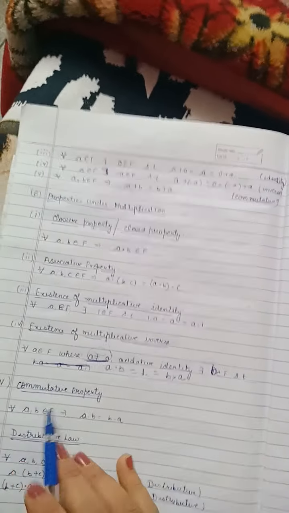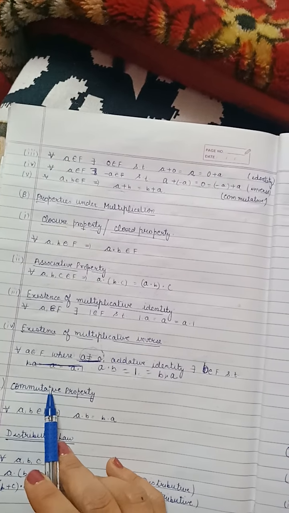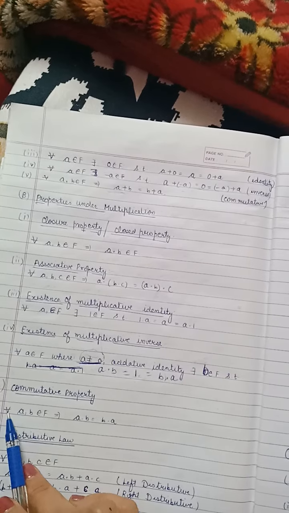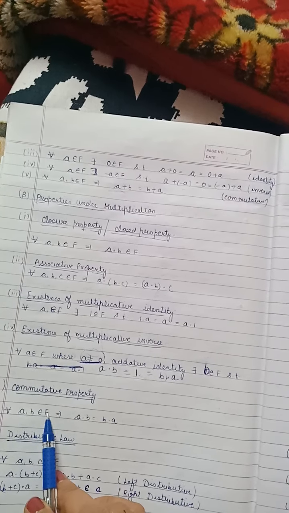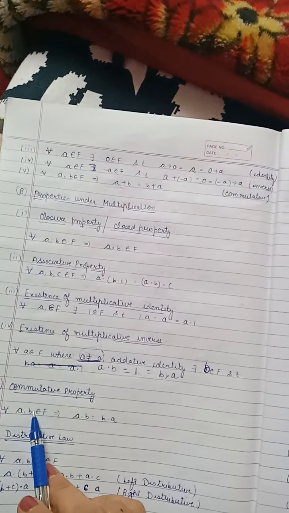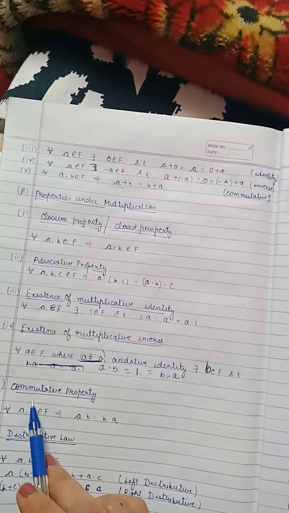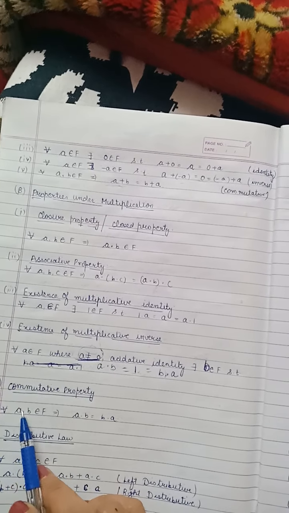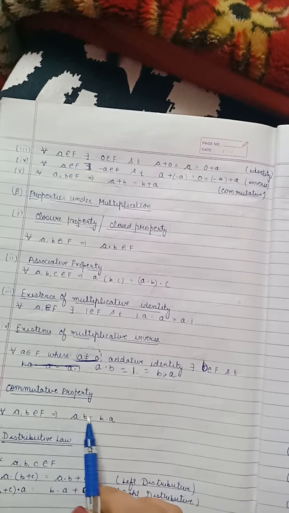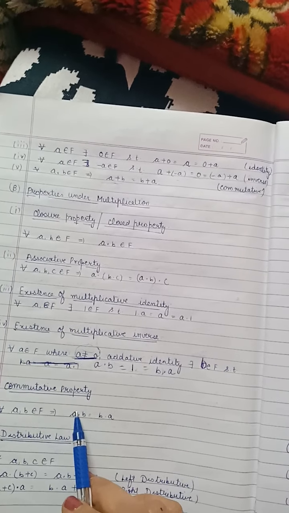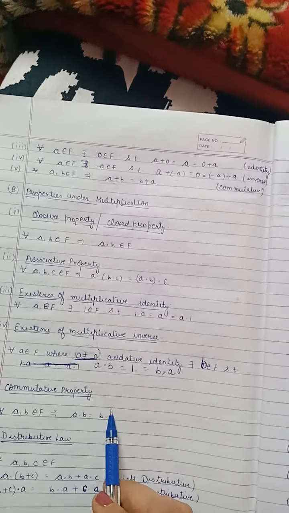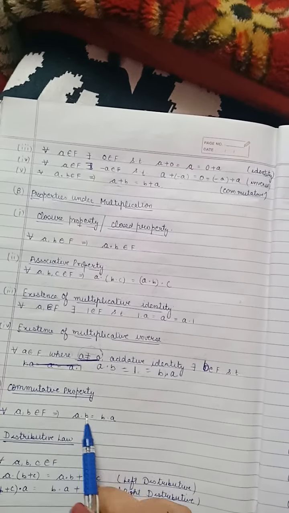Next is the commutative property. Now what does our commutative property say? That for all A and B in F, if A is commuting with B, then B must commute with A. That implies whether we apply multiplication of A with B or B with A, in both cases we get the same result.